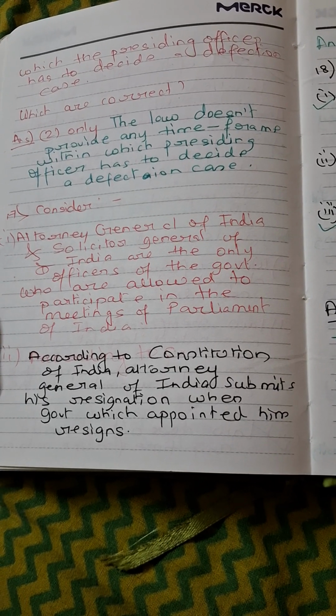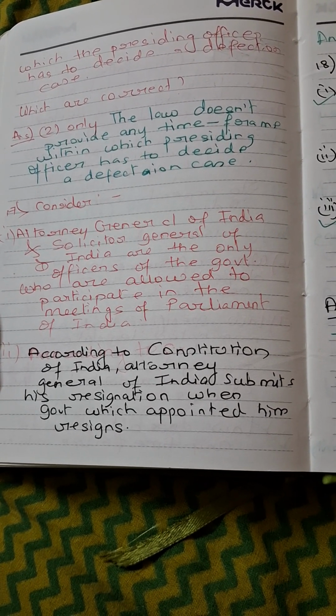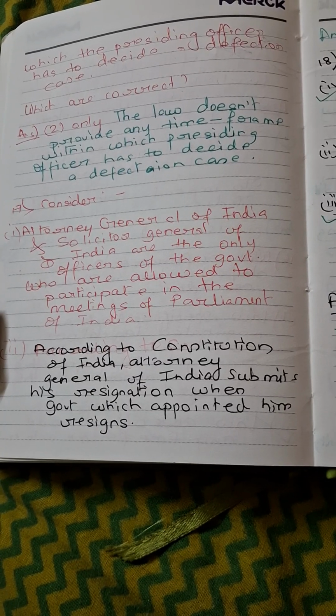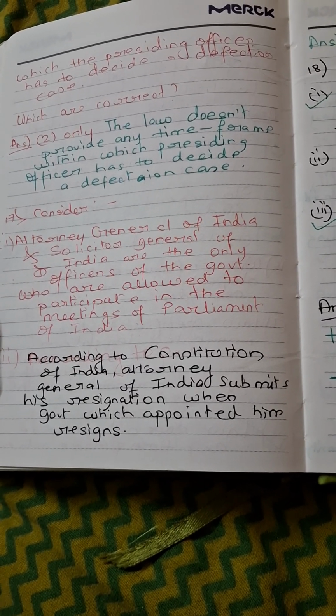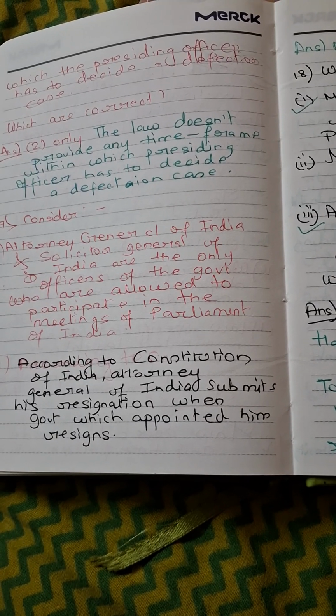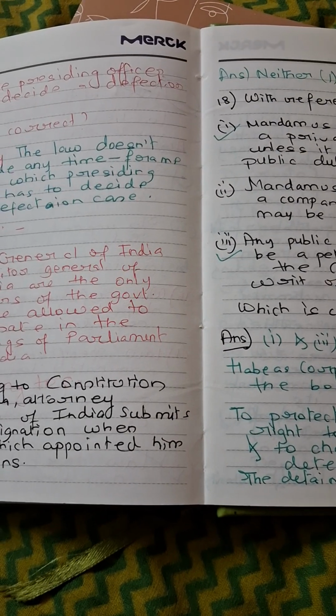Next question. The Attorney General of India and the Solicitor General of India are the only officers of the government who are allowed to participate in the meetings of Parliament of India. According to the Constitution of India, the Attorney General of India submits his resignation when the government that appointed him resigns. So none of the options are correct.